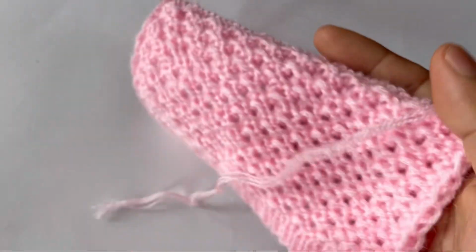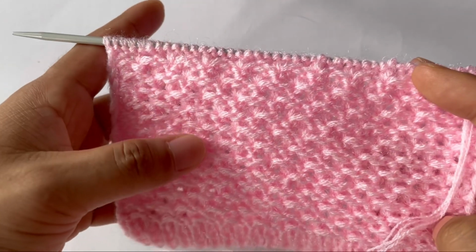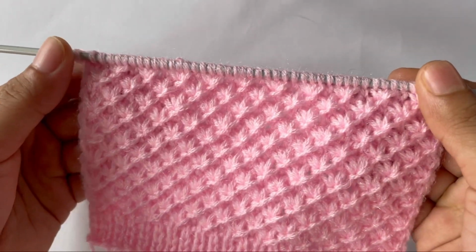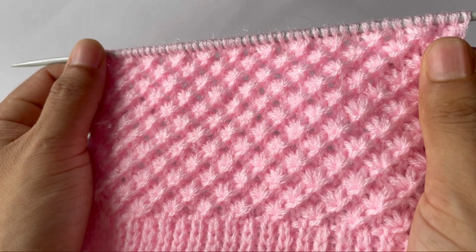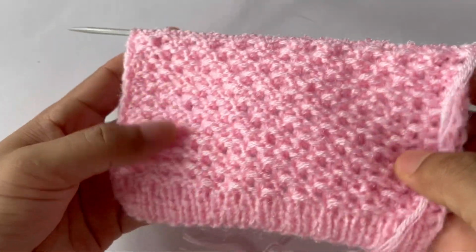The wrong side looks like this. The right side is all knit stitches. You will need to knit all stitches for every right side row. The wrong side looks like this.